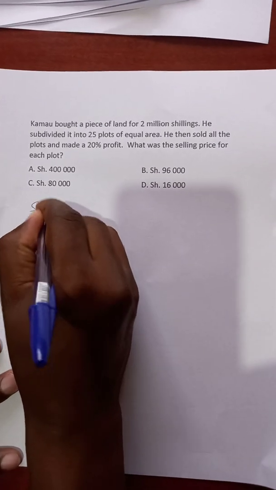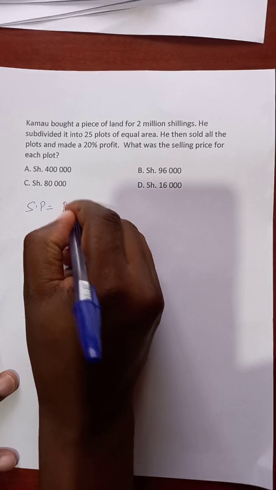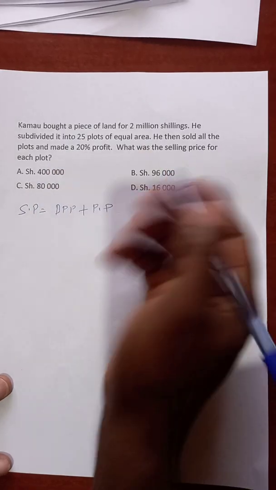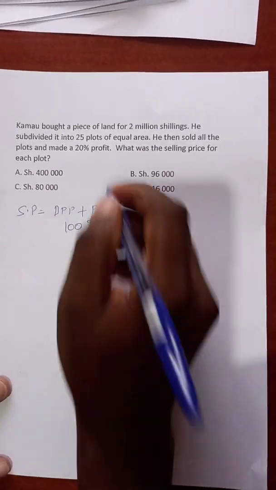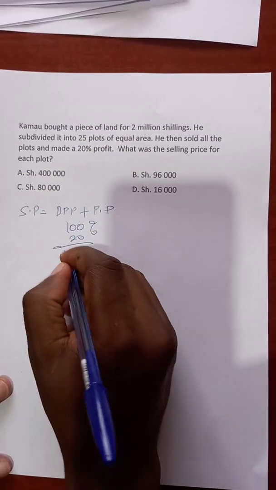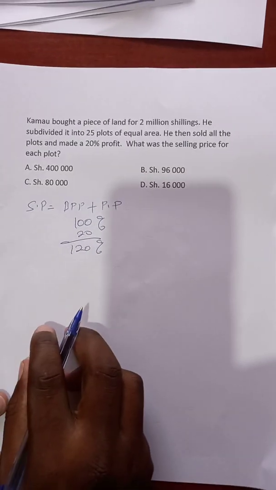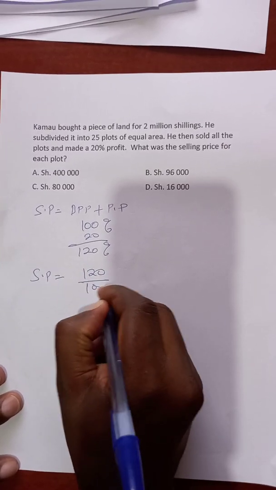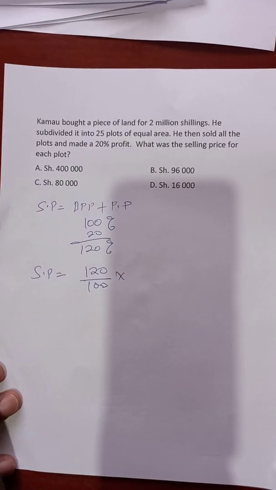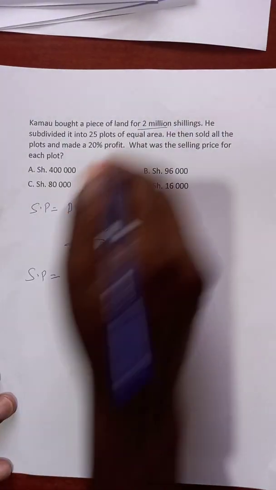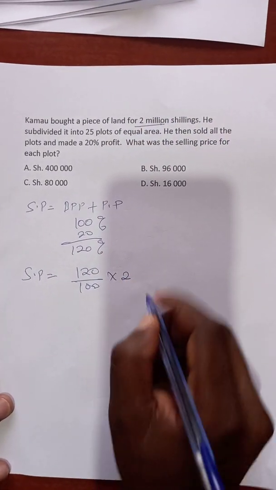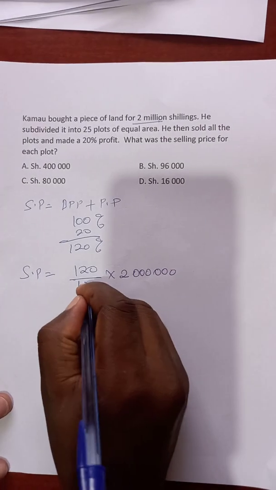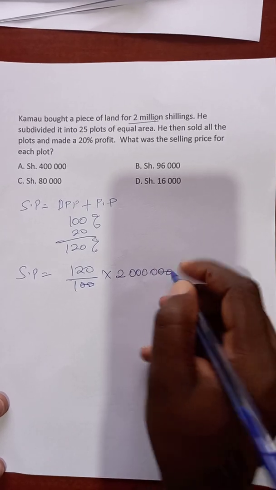Our selling price will be given by our buying price percent plus the percentage profit. Our buying price percentage is always 100 plus our profit of 20%, which gives us 120. So our selling price will be given by 120 out of 100 times our buying price. Our buying price is 2 million. A million is made up of 6 zeros. So it will be 2 million. You press 6 zeros. Cancel where possible. By zeros go. By zeros go.